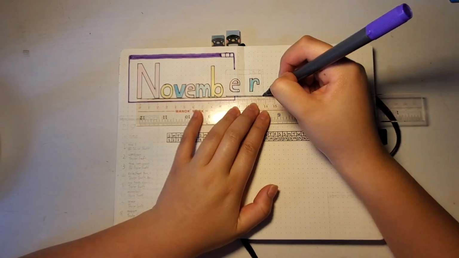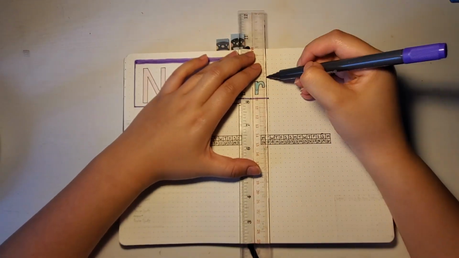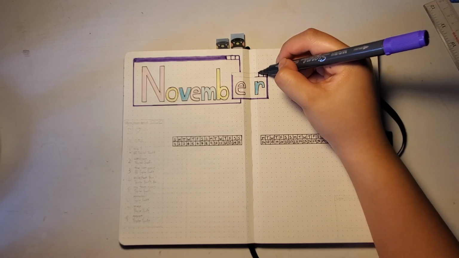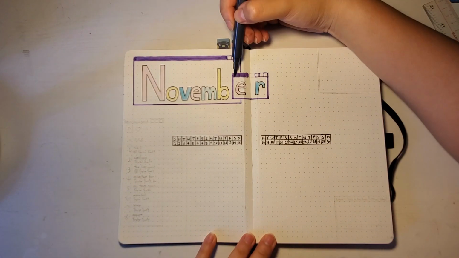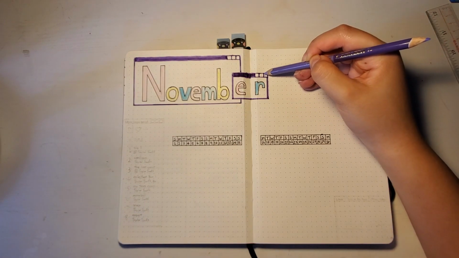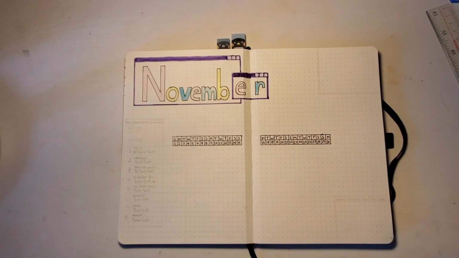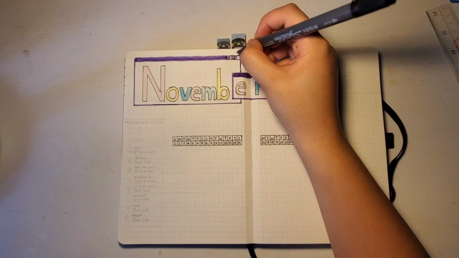And the theme for this month is something inspired by what Amanda Rachel Lee did a few months ago. It's kind of based off of the look of Windows XP. So you can see the little boxes, and at the top there's options to minimize, full screen, and close the window, which I'm drawing right now.